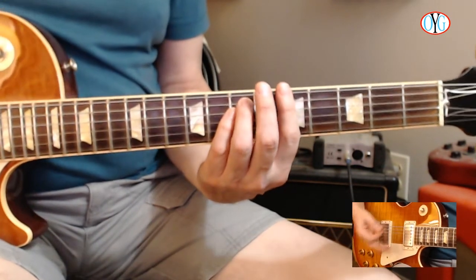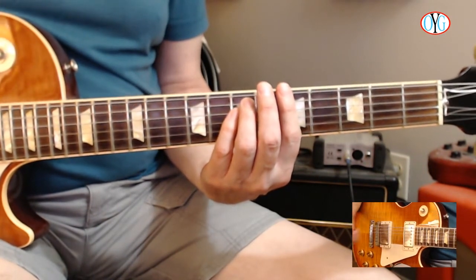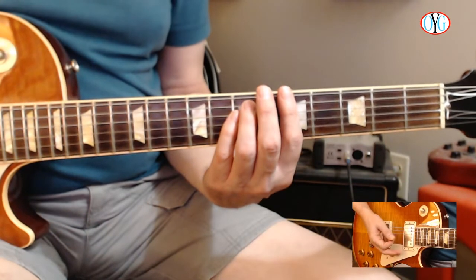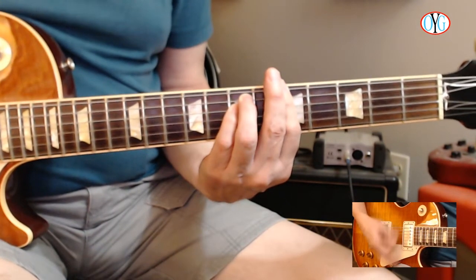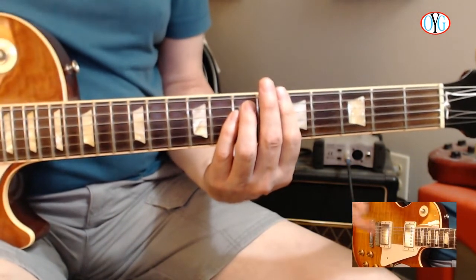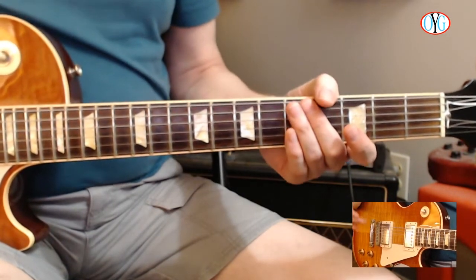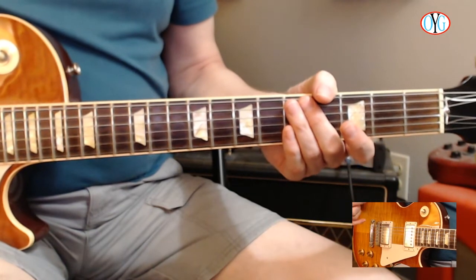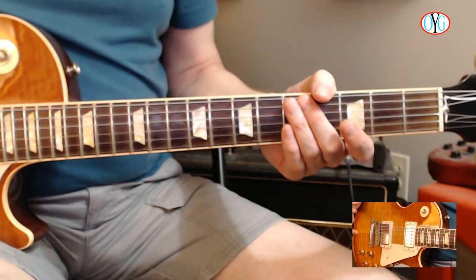So let me play the rhythm feel again so you get a sense now of what you're supposed to do. 3, 4, 2, and 3, 4, and 1, 2, and 3, 4, and 1. All right? And that's the rhythm all the way through. So pause the video, practice the rhythm, and get the progression down and flowing fairly well.